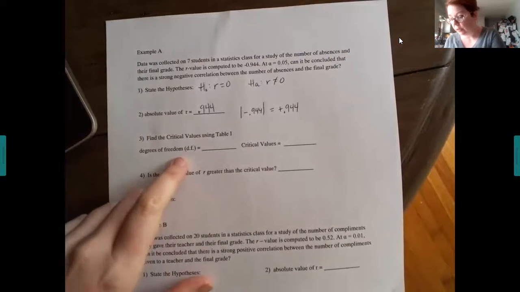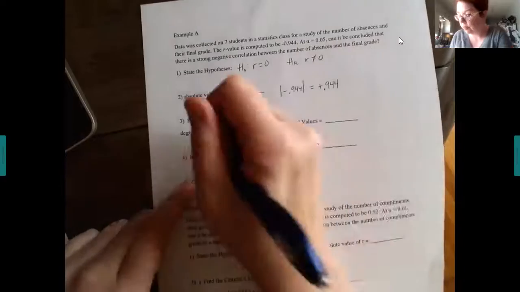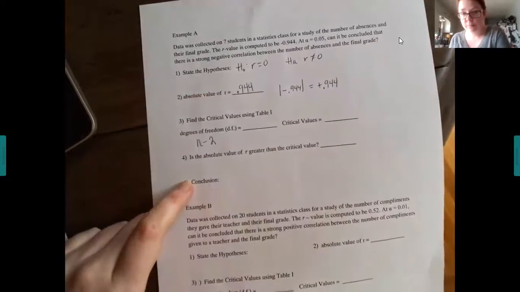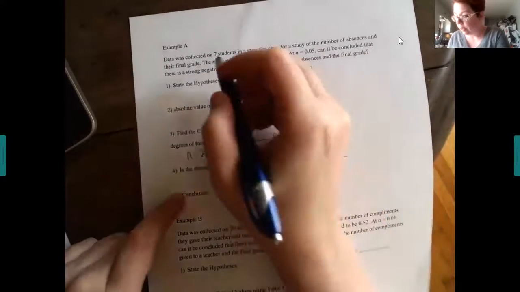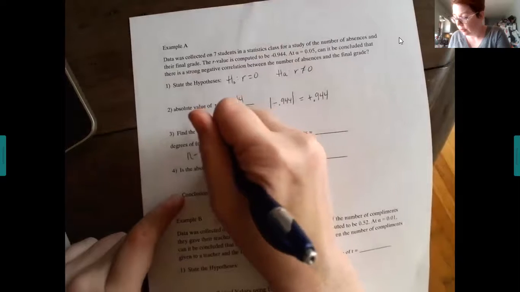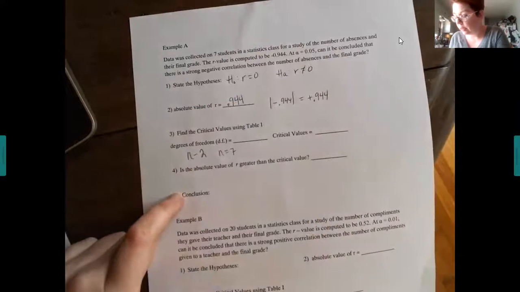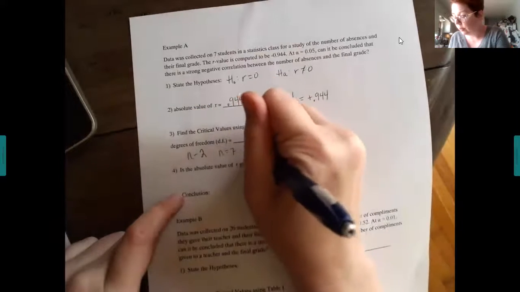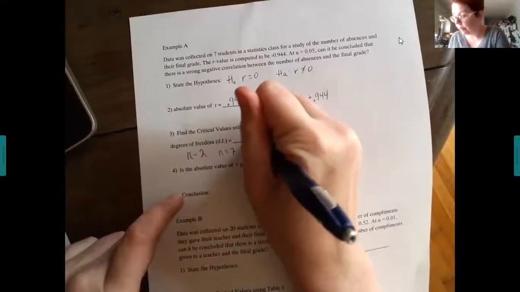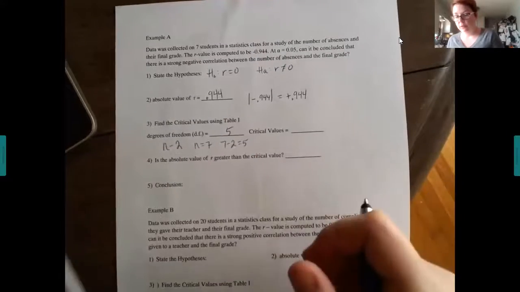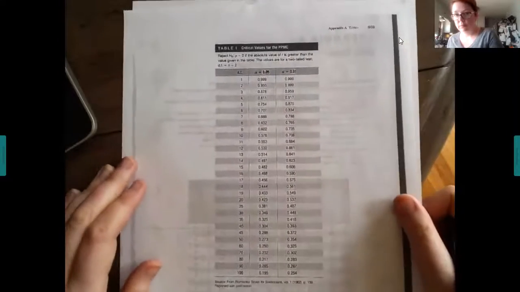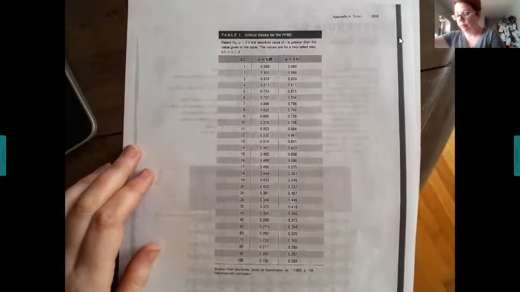In this case, degrees of freedom is going to be n minus 2. So if we had 7 students, our n is 7, so our degrees of freedom will be 5. So you can see that a little bit closer.